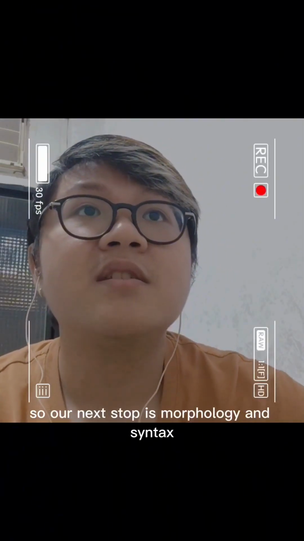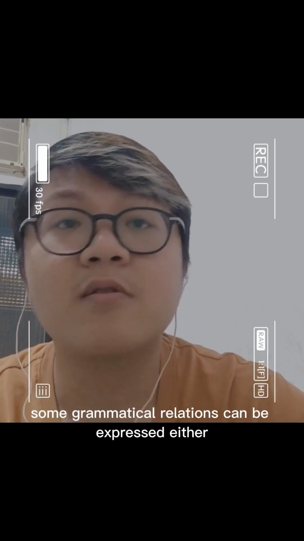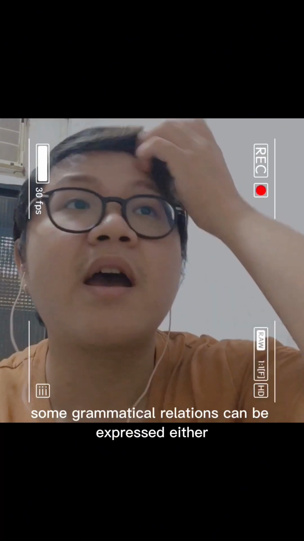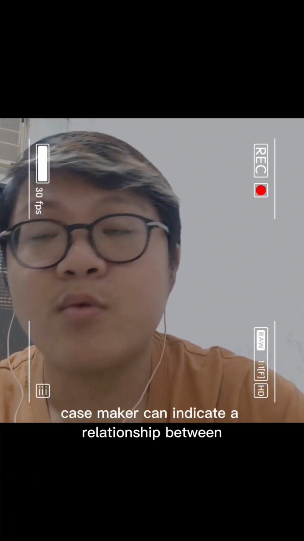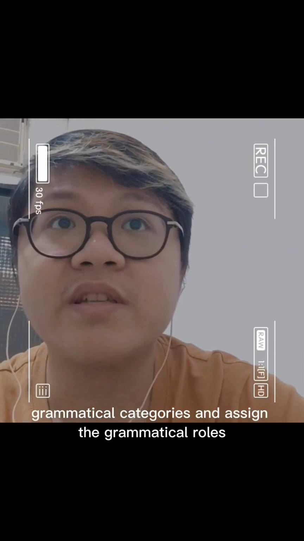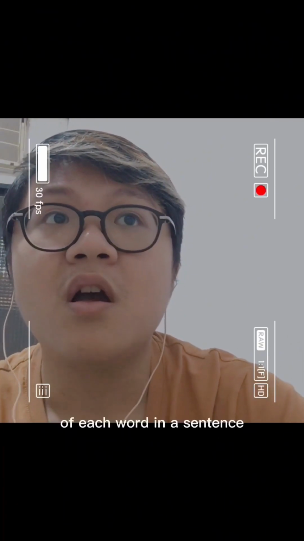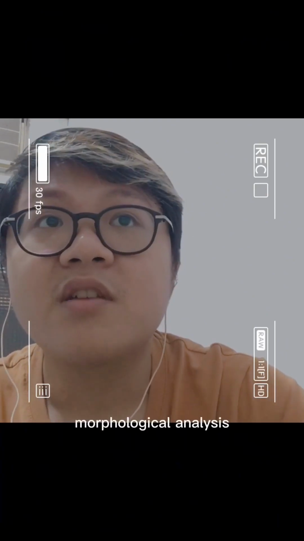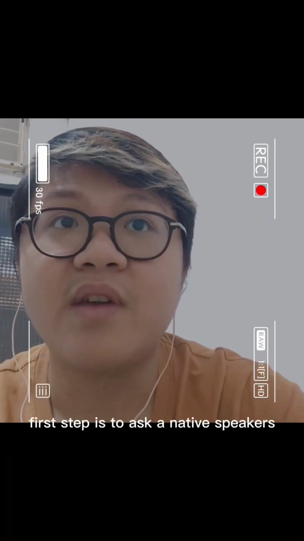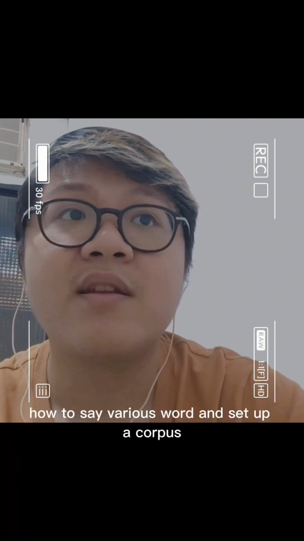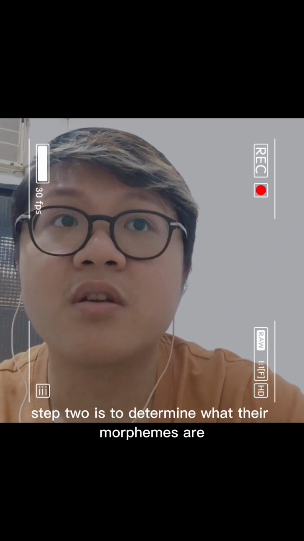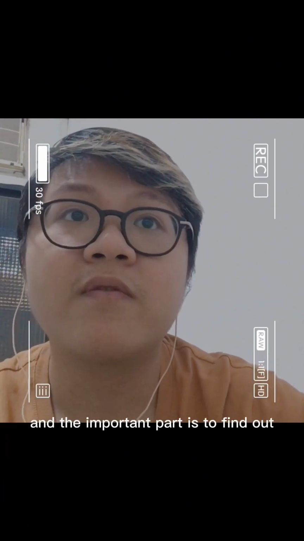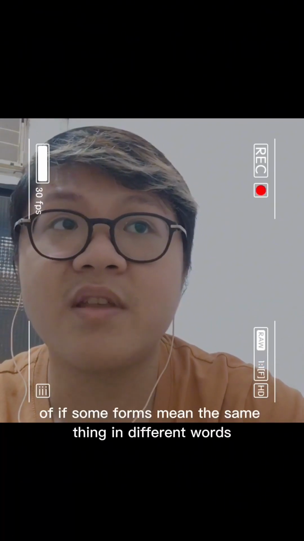So our next stop is morphology and syntax. Some grammatical relations can be expressed either affixationally or syntactically. Case markers can indicate the relationship between grammatical categories and assign the grammatical role of each word in a sentence. Morphological analysis. The first step is to ask native speakers how they say various words and set up a corpus. Step 2 is to determine what their morphemes are. The important part is to find out if some forms mean the same thing in different words.